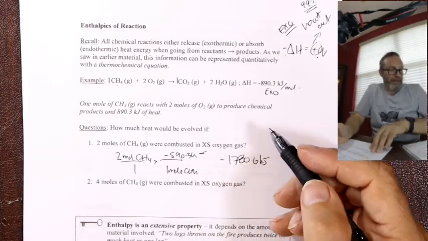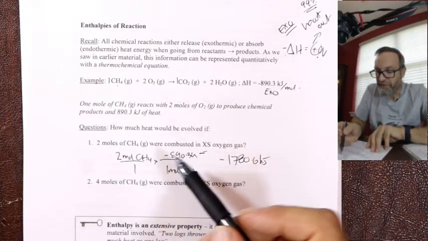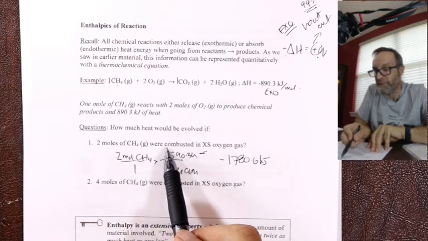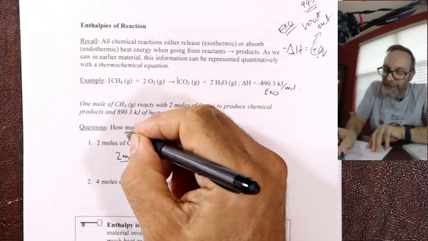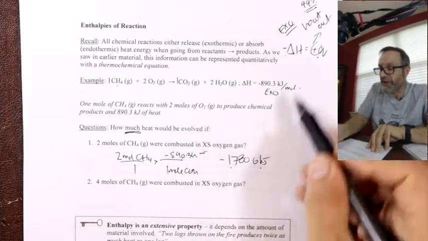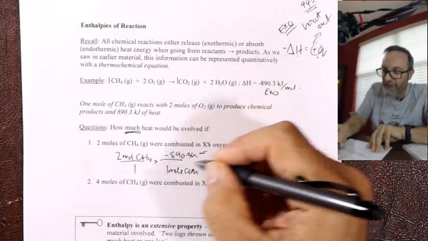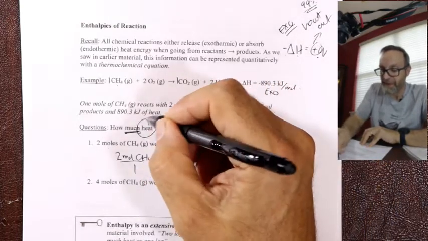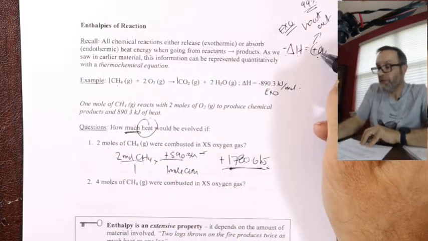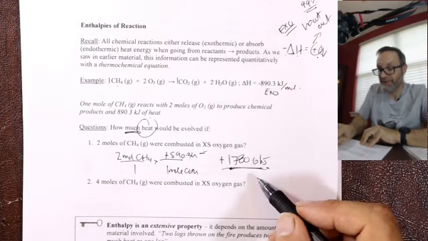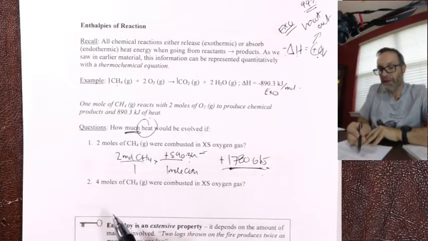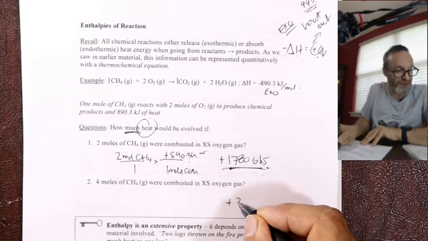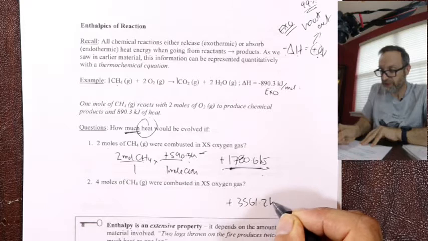All right. Now, careful. I made the classic error there. 2 moles of CH4 were combusted with excess oxygen. How much heat? That would be the enthalpy change, delta H. But if I want heat, signs are very, very important. It said heat, which is Q, right? So in an exothermic process, it's plus. Obviously, you can do the math, it's going to be twice that. Plus 3561.2 kilojoules.